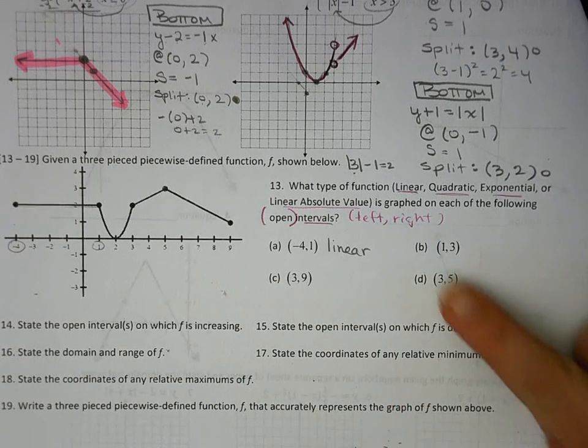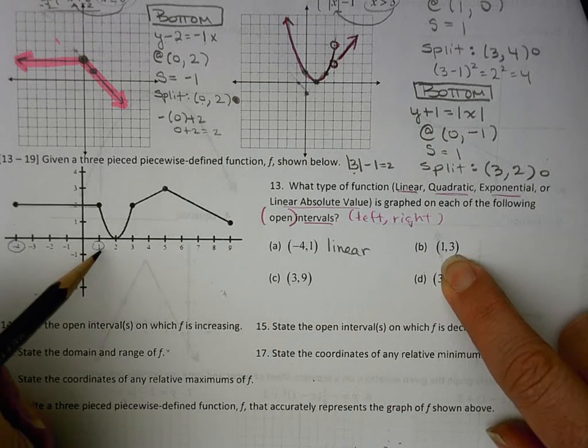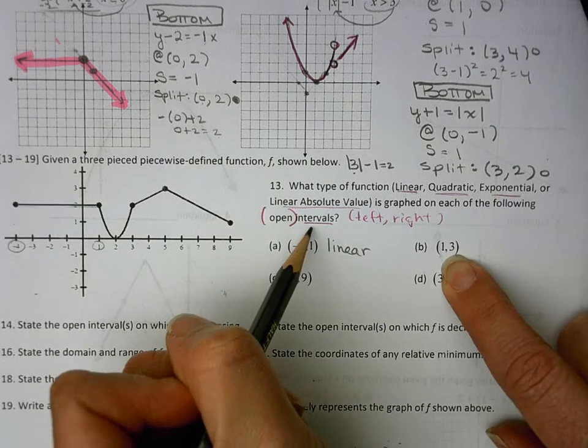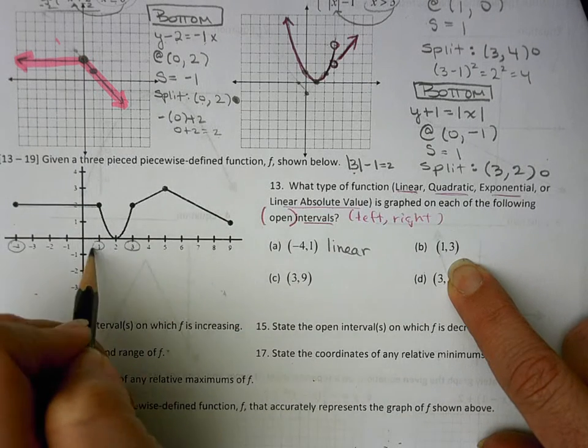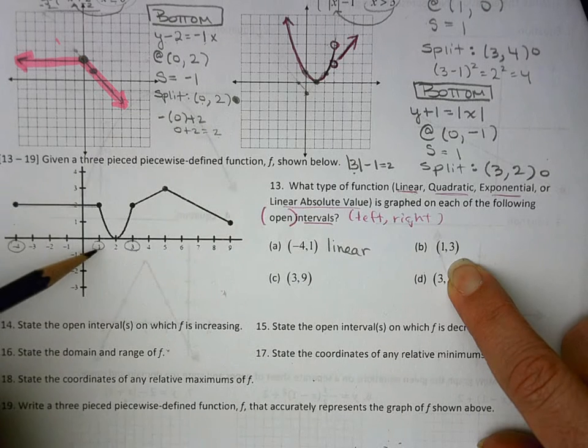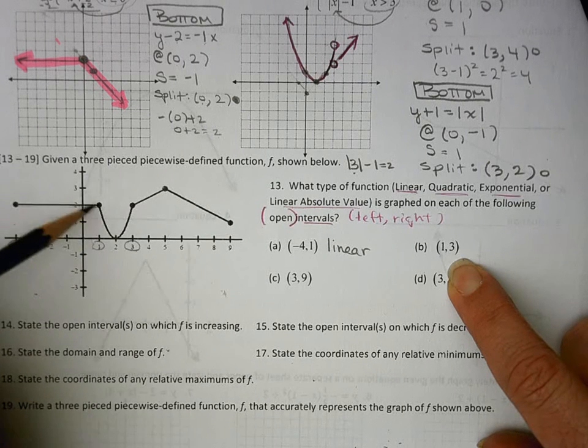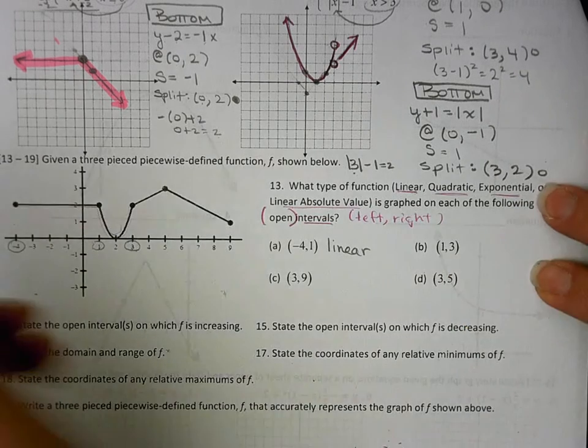So for part B, again it says look on the open interval, so left comma right, so from 1 to 3, so here's 1 and there's 3. And if I look between those 2 points and I look at this shape right here, this is a curve that's symmetrical, so then that is going to be a quadratic.